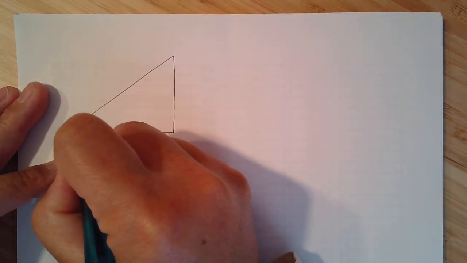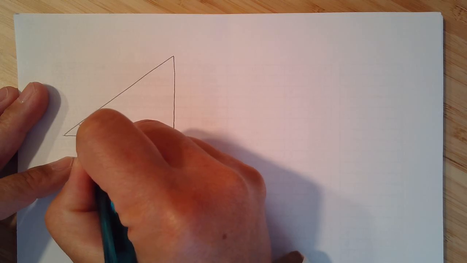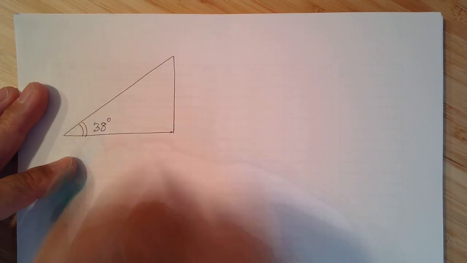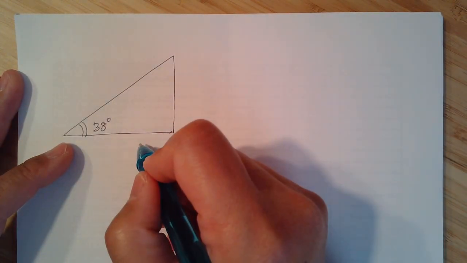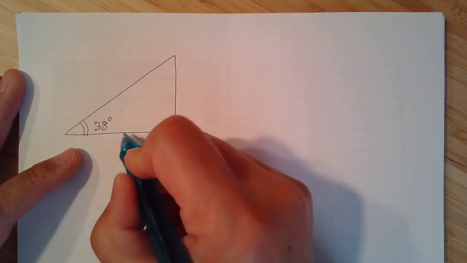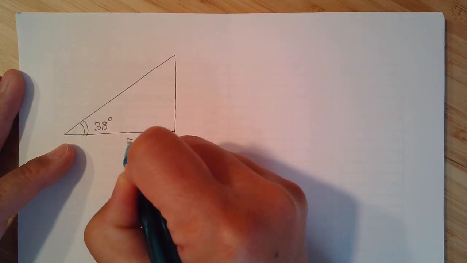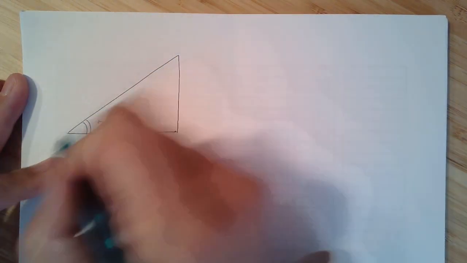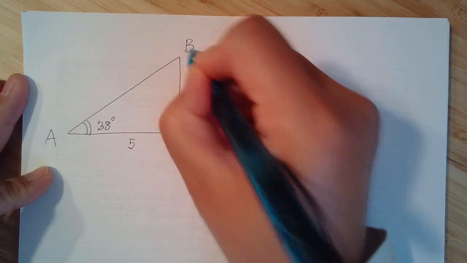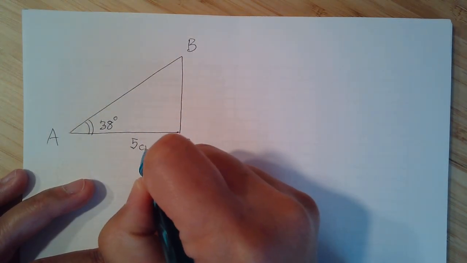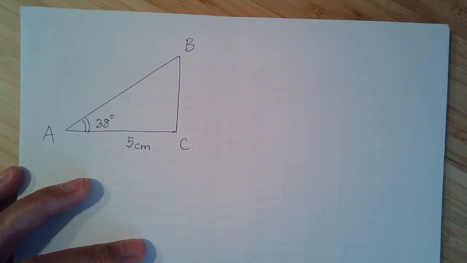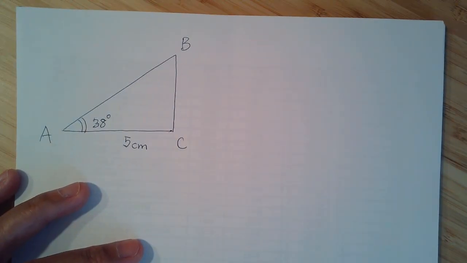I give you this, a 38 degree angle. And I give you one side. Which one do I want to give you? I'll give you this. This is a 5. All right, so again, A, B, C, let's label that. So far, this is everything I know. I put 5 centimeter, a unit of this length. Can you find all the rest?